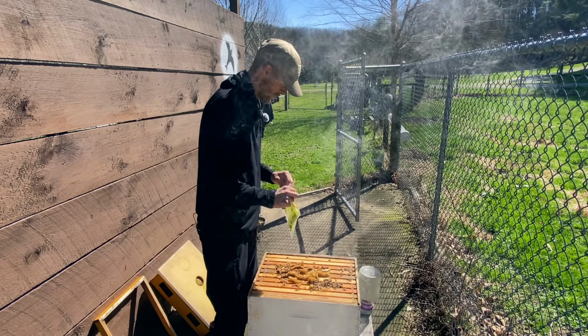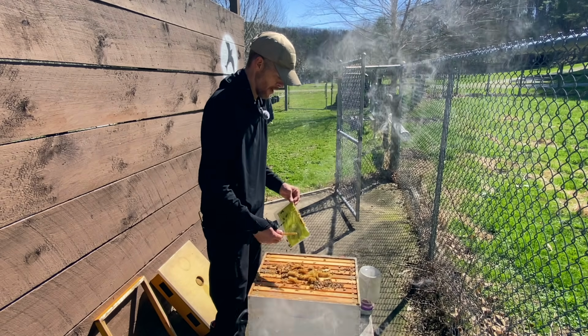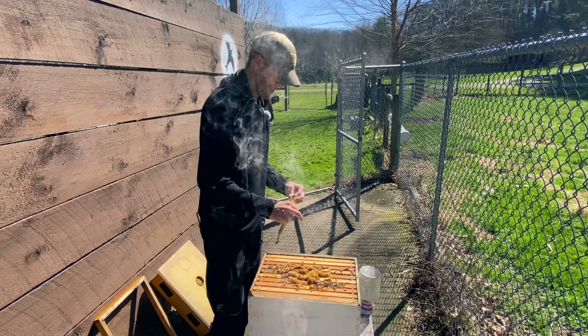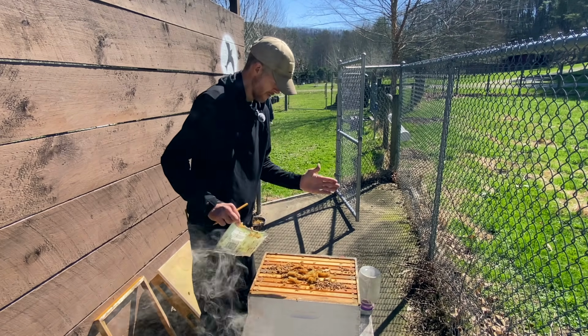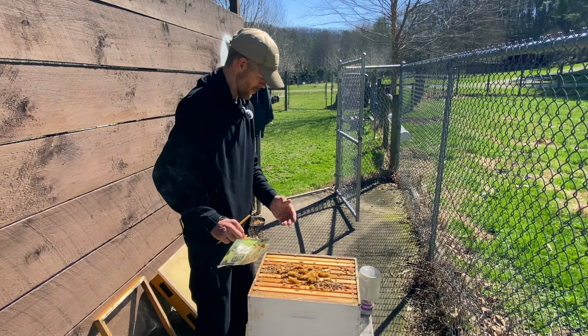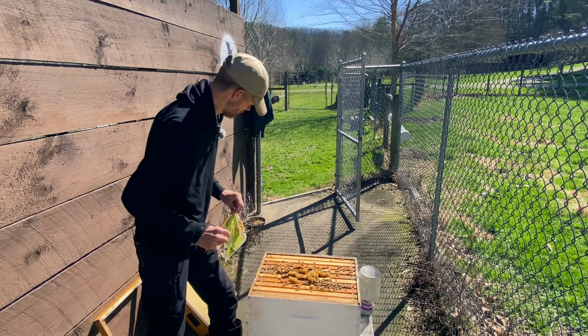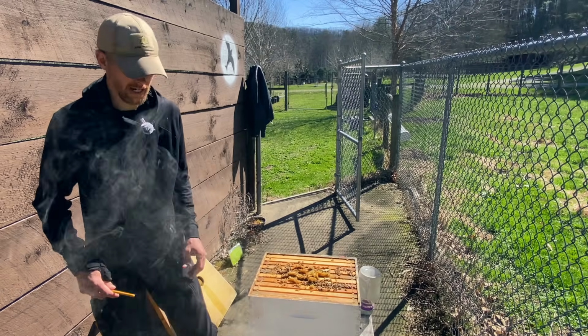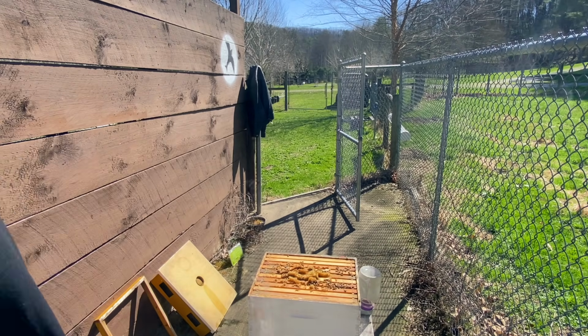Sometimes in your mind you might think, well, maybe they're not stronger, they just needed it more, and therefore they're weaker. But no, a strong colony is going to finish up resources faster. Plus, looking down between the frames, I already see that there's a larger population in this than there is in that one. We're going to take that trash away today. Again, smoke them a little bit, bring you closer. Let's go through the next hive.